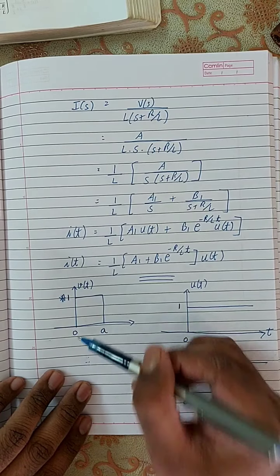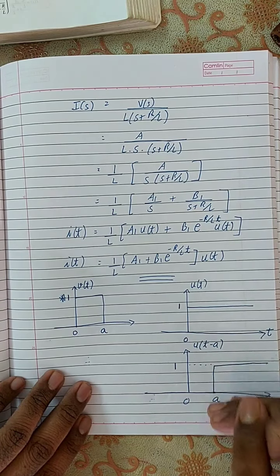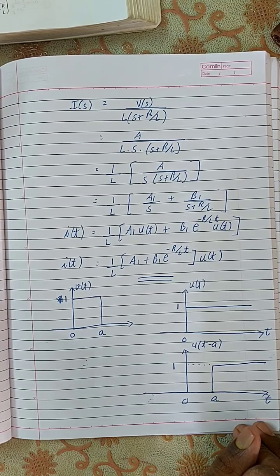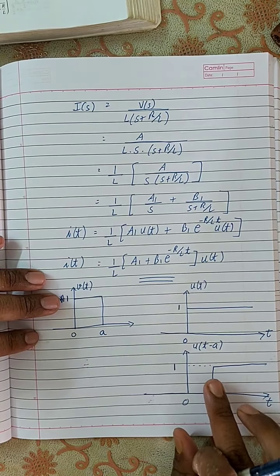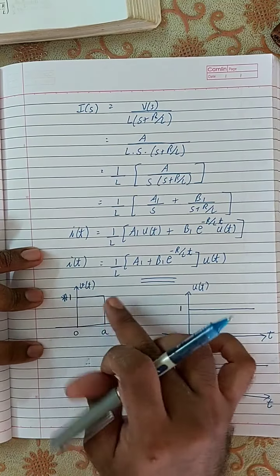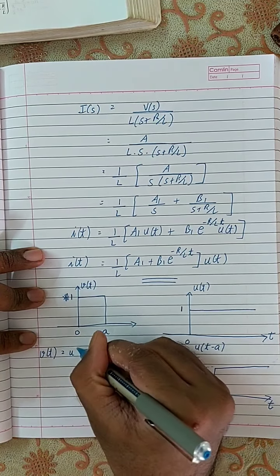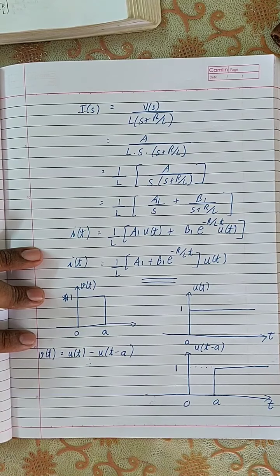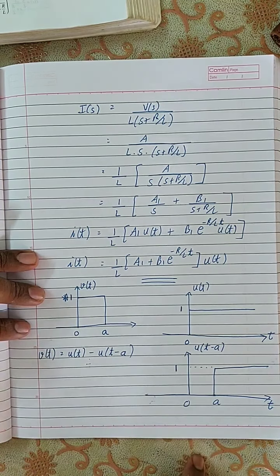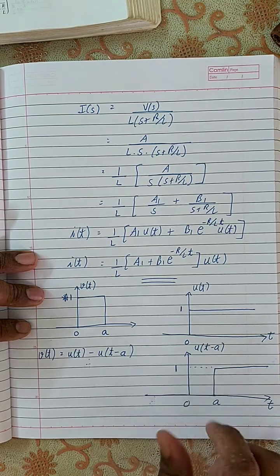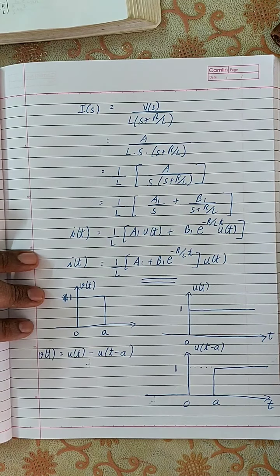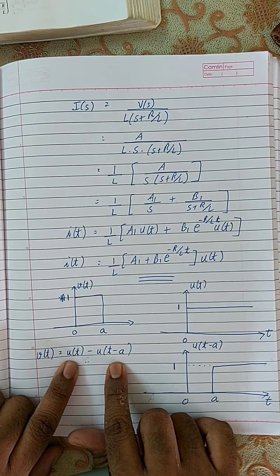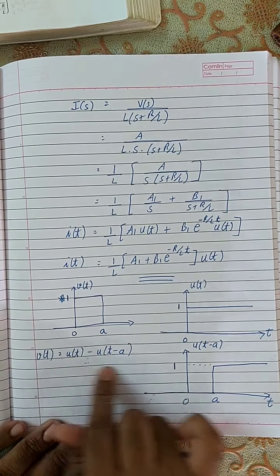You will get this pulse when two unit step signals are subtracted from each other. One will be the normal unit step signal and the other will be its shifted version. That is why the equation of the pulse is given by u of t minus u of t minus a. It is nothing but the difference between two step signals, and depending on the duration or the position of the pulse, the unit step functions will also change.